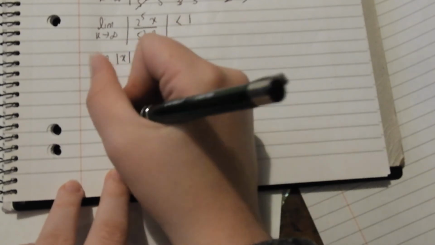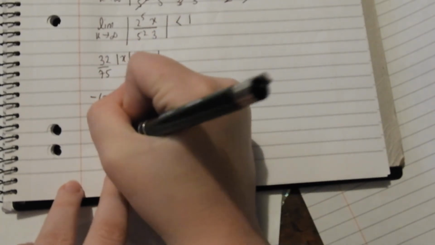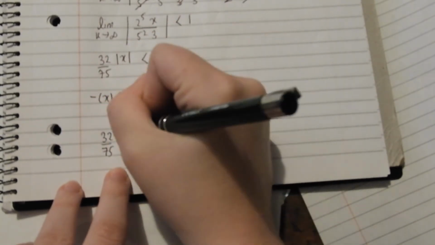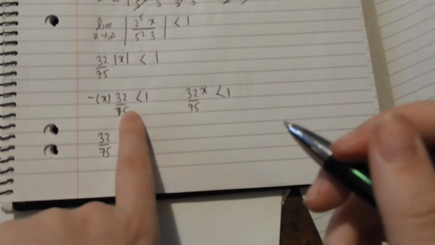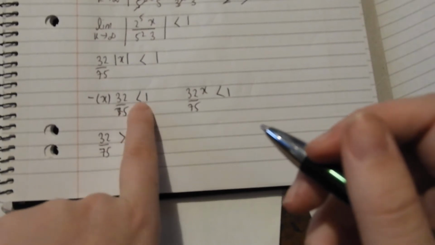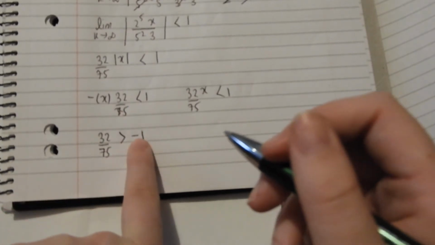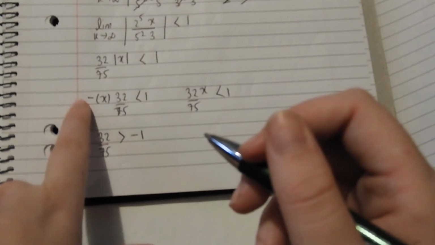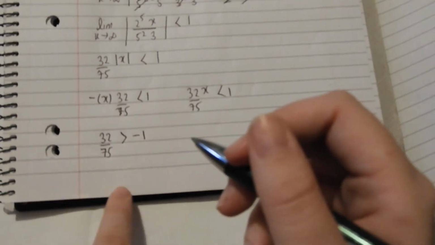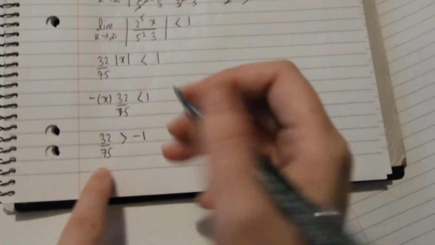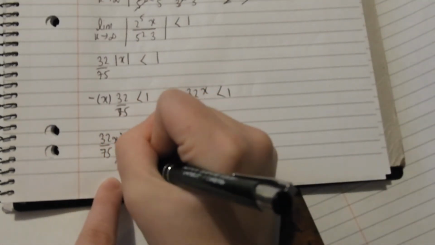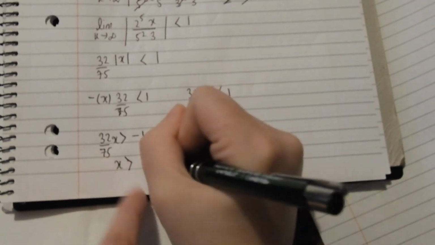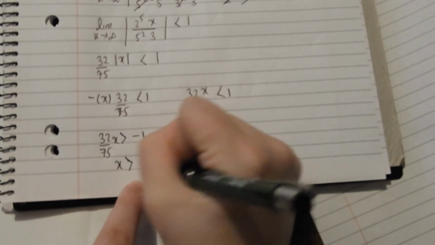So what this leaves us is 32 on 75 greater than negative 1. When you divide by the negative, this sign flips, so it goes from a less than to a greater than, and this changed sign. So we just put this sign over there. And we've dropped an x, the most important bit. Okay, so x is greater than negative 75 on 32.